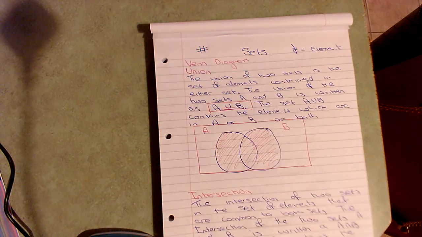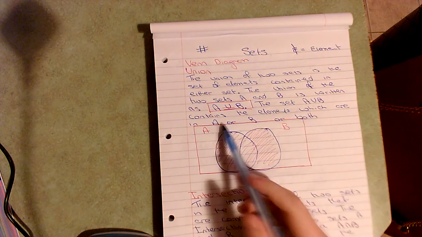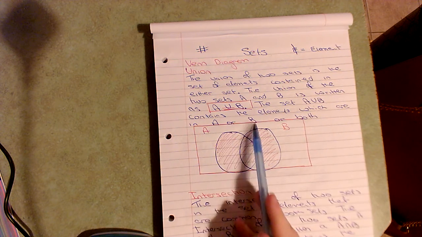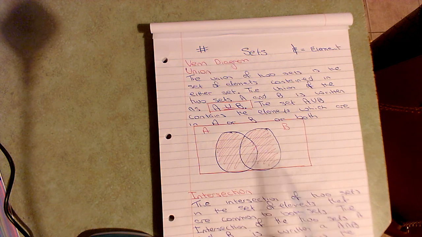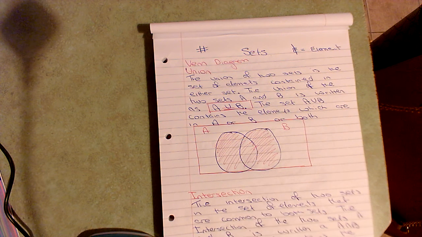The set A union B contains the elements which are in A or in B or both. What I have here is I've drawn out my circles, and they always overlap, and they have a bit that's in common to both of them. The union is everything that is in these circles. These circles are called my Venn diagrams.